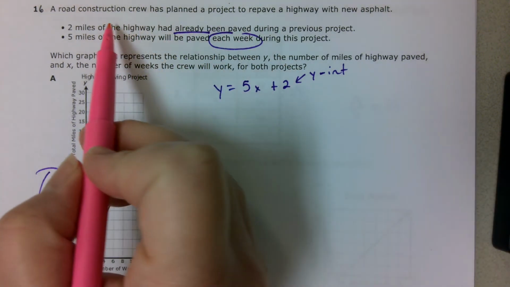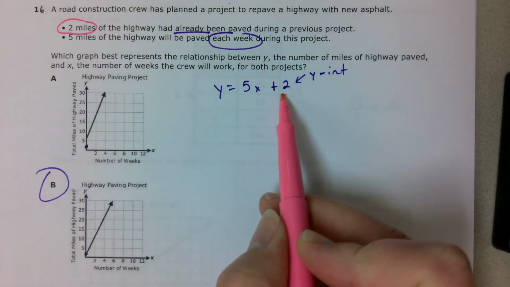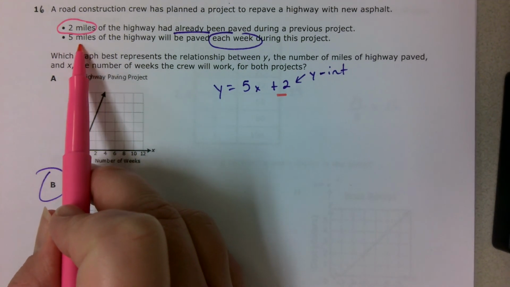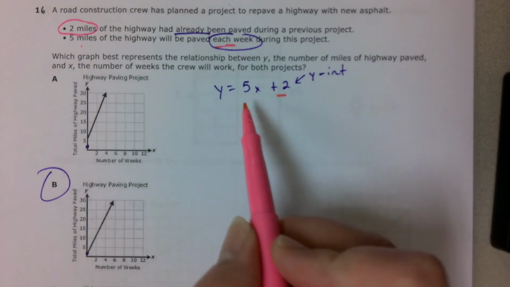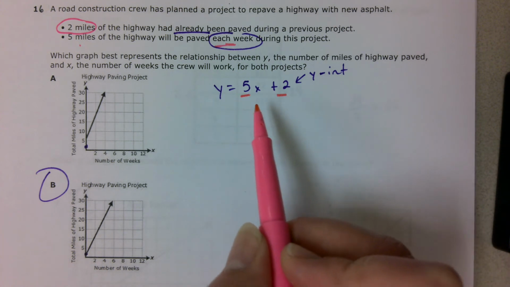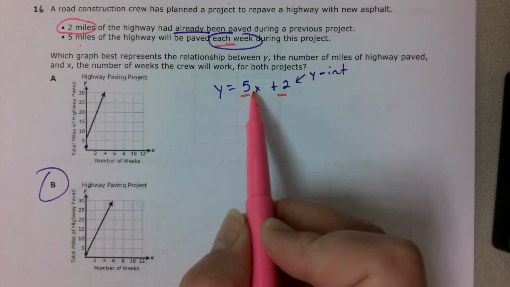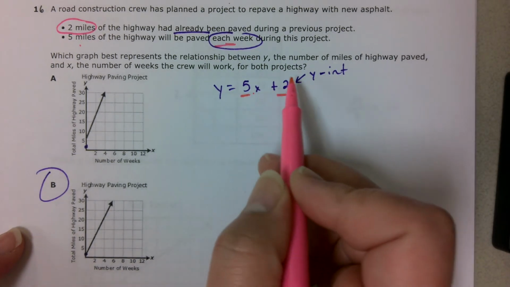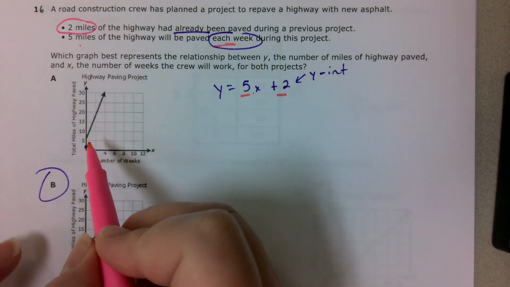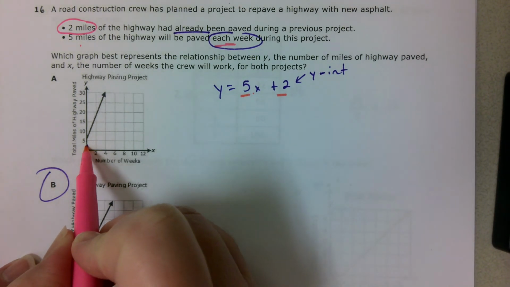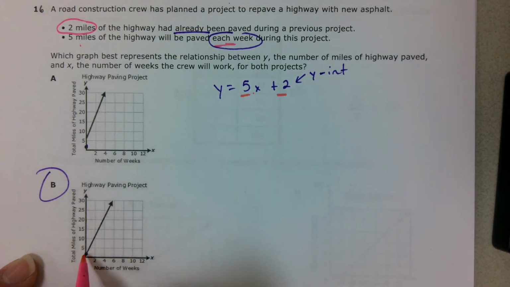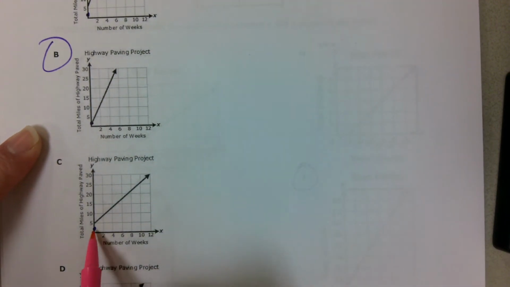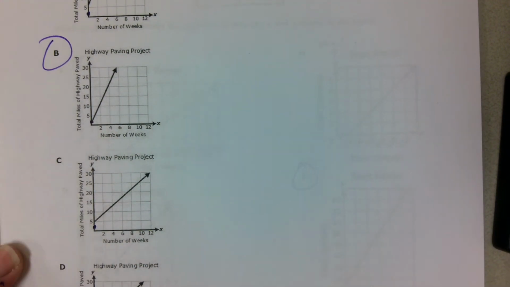So we have an initial 2 miles, that's my y-intercept or my b value, and then there's another 5 miles each week being paved. So this is your rate of change or your slope, 5x plus 2. So I'm going to see this plus 2, or this 2 miles, at my y-intercept. Okay, so that one doesn't work because 2 is down there. This one works because 2 is approximately right there. Here, 2 is down here.